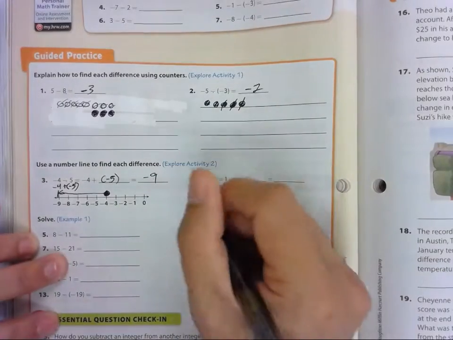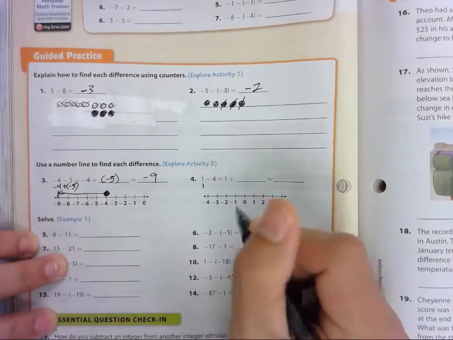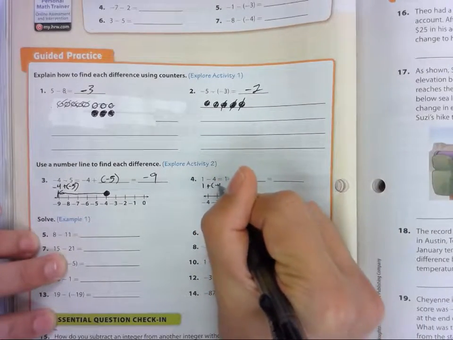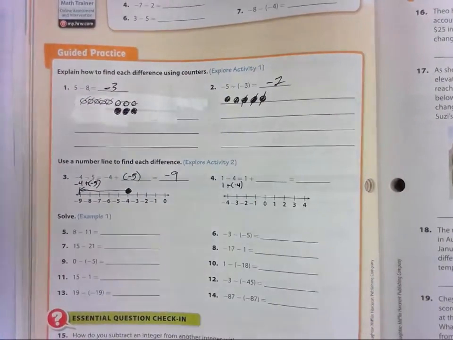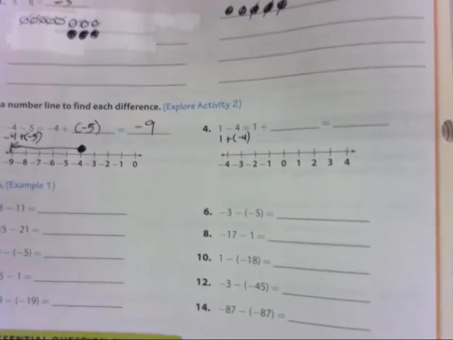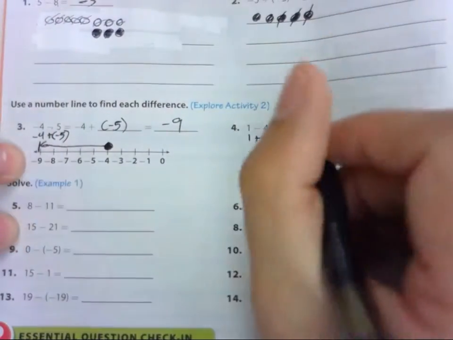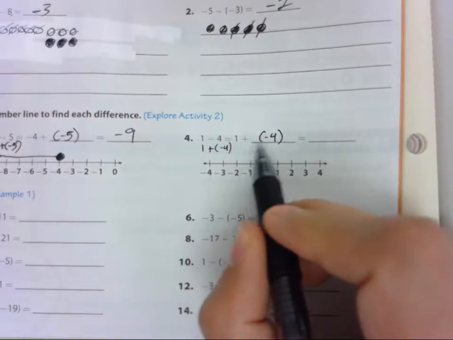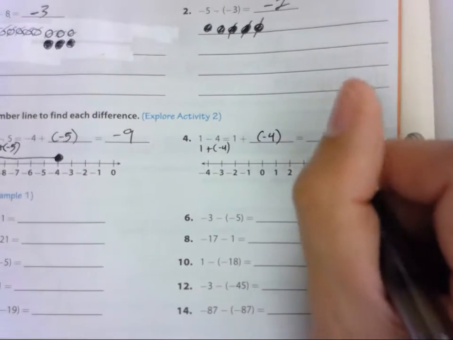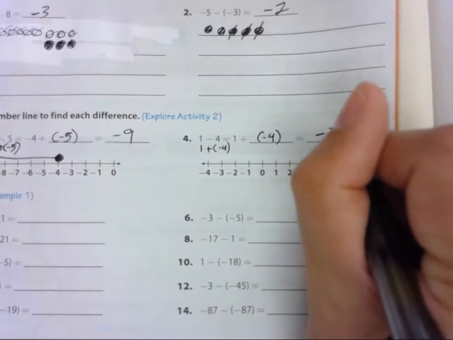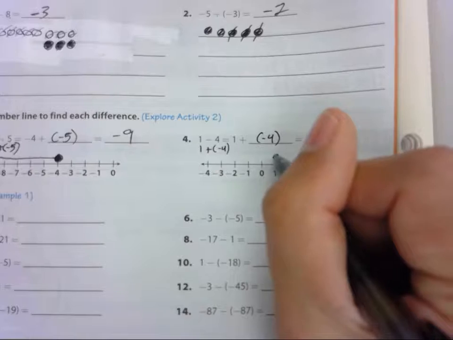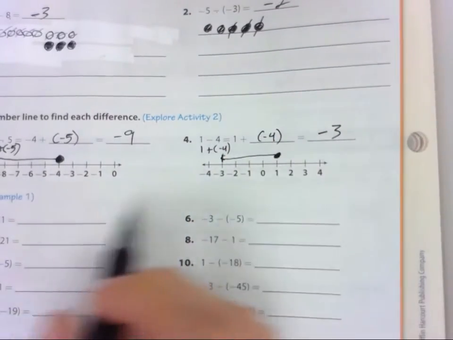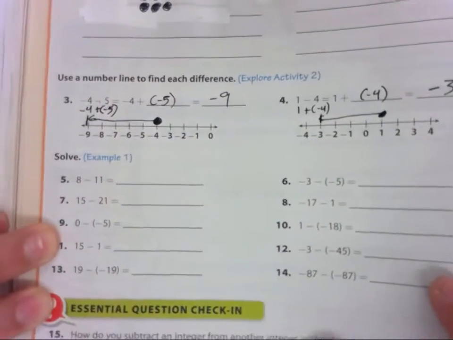So here we would do the same thing. 1 minus 4, we're going to rewrite that as addition. So 1 plus negative 4. There are more negatives than positives, and there are 3 more negatives, but it would be 1 plus negative 4. And it would take us to negative 3. So on to number 5.